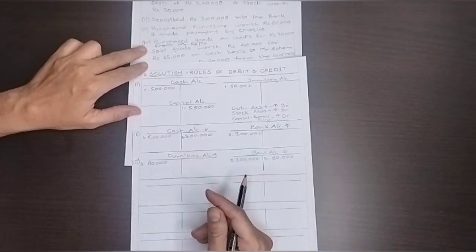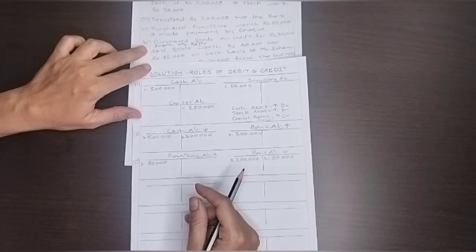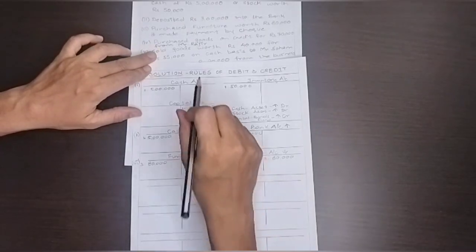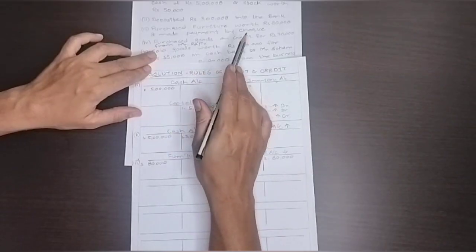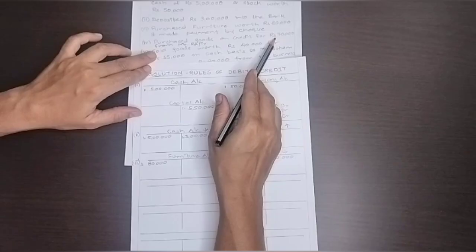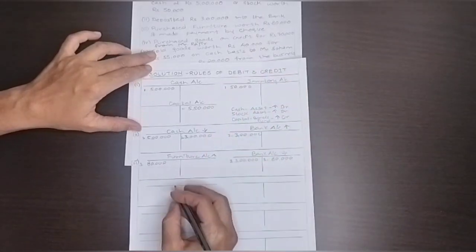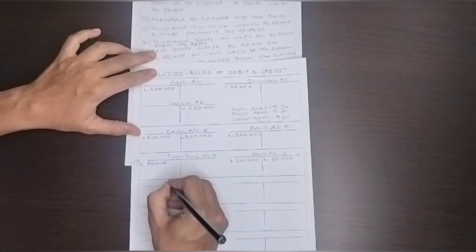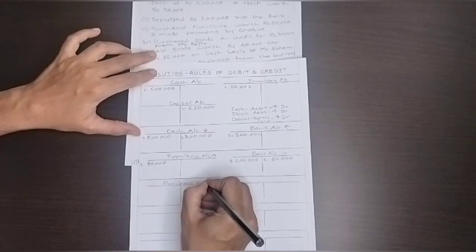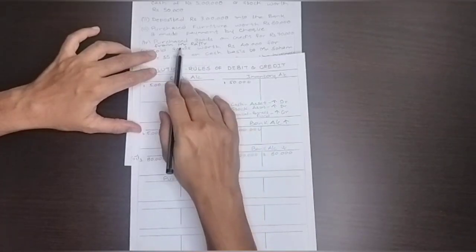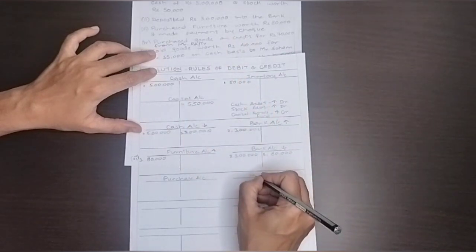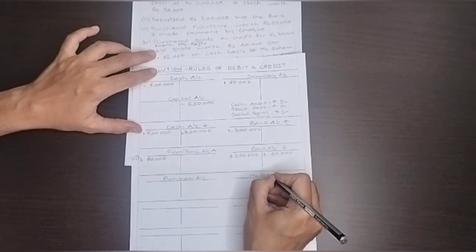The fourth one is purchased goods on credit for rupees 70,000 from Mr. Rajiv. Okay. I have purchased the goods for rupees 70,000. So purchase account and Mr. Rajiv on credit. He is my liability.